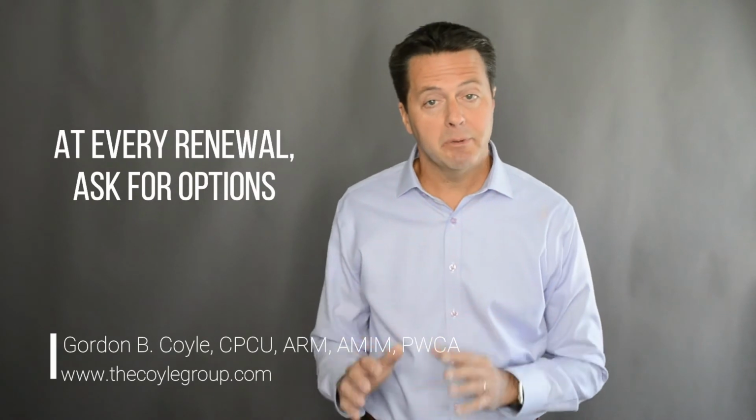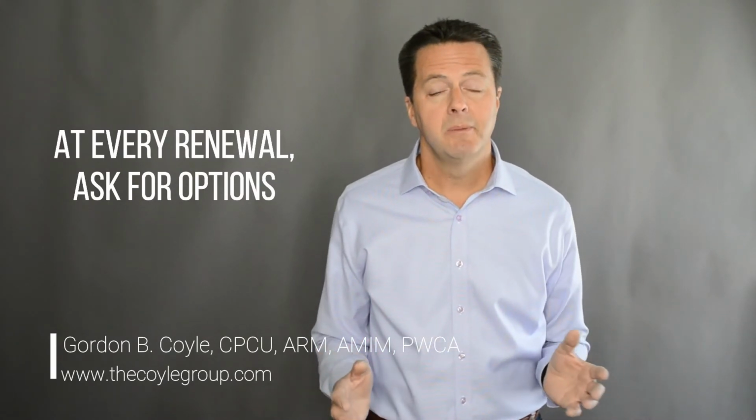I recommend that when buying your first policy and at every renewal that you ask for options. If you've purchased a management or professional policy in the past at $1 million, ask to see options of $2 and $3 million to see if your budget can afford to move limits up. Lawsuits are not getting less expensive to defend against, and neither are the settlements. Costs continue to go up, and your limits of protection should address these increasing costs.